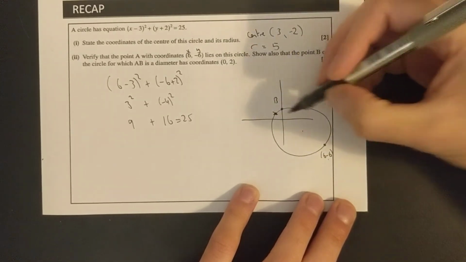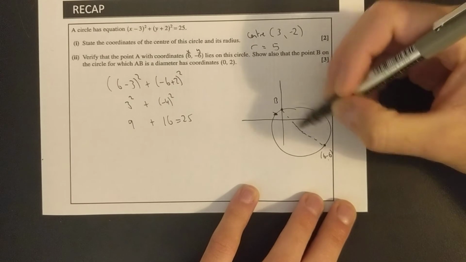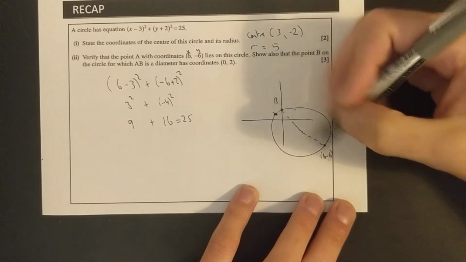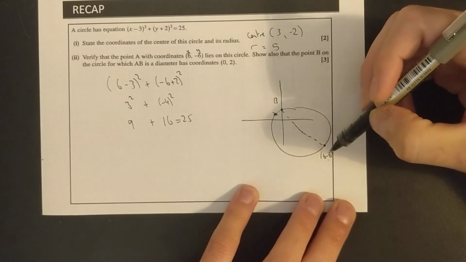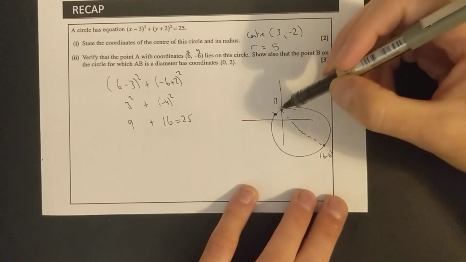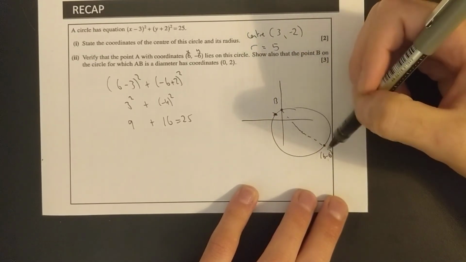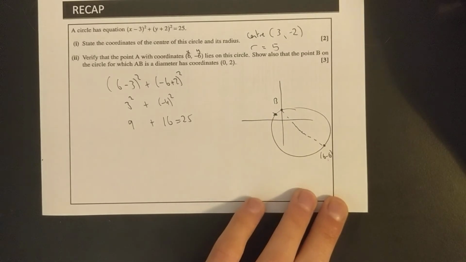So if this is a diameter, that means it's the longest line it can be, which means because this is definitely on the line, let's see if this is a length of 10.